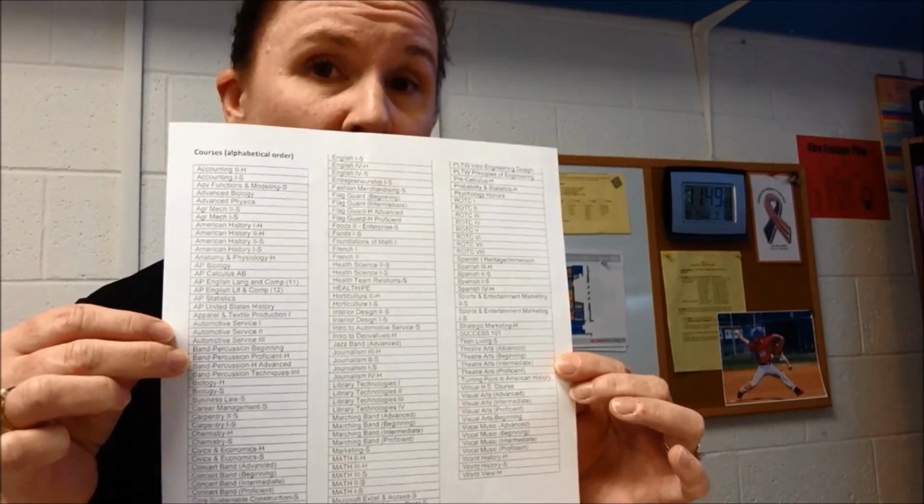Now on the back of this sheet, we have listed all of the courses that we offer here at CBA, and these are in alphabetical order. They're not by department, so make sure you use that as a reference as you're filling out your chart.